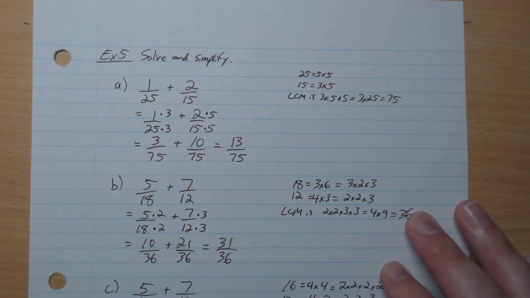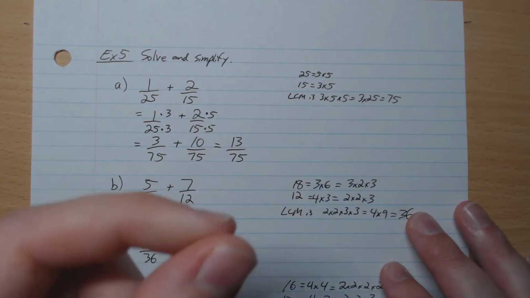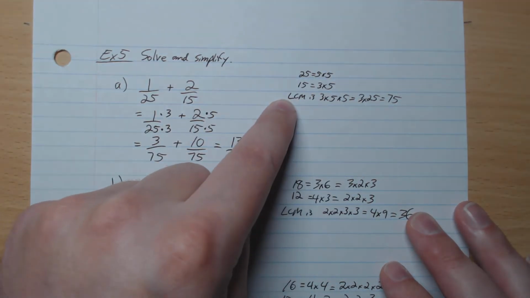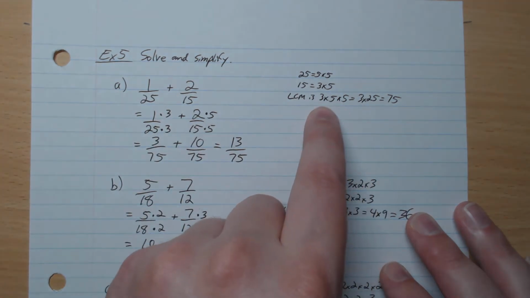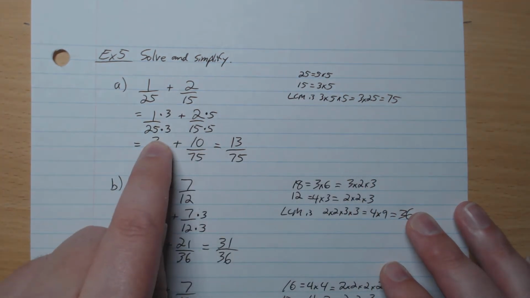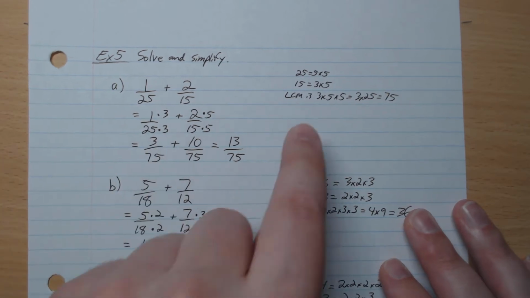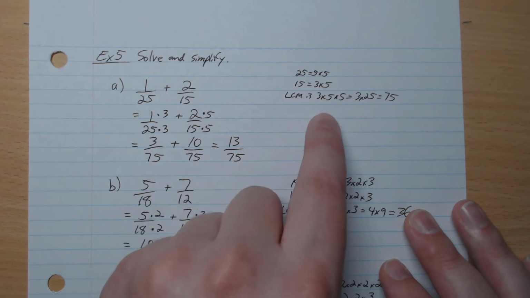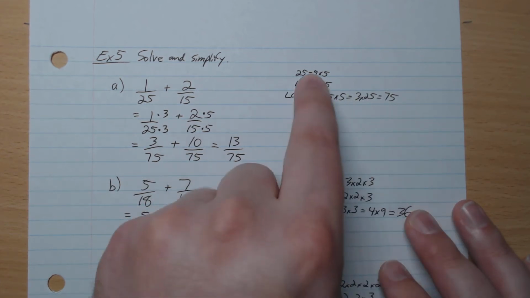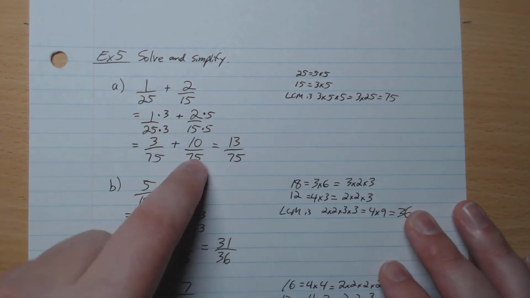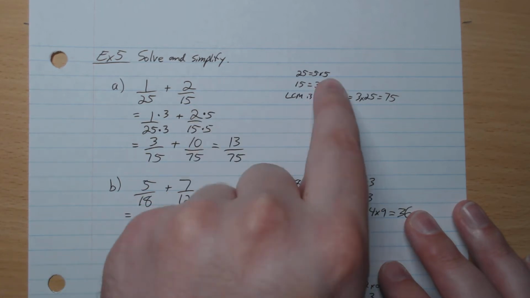Now here's what's really neat. When you write it out like this, you see what multiple you have to multiply to get the LCM. So for 25, 5, 5, all that's missing is the 3. So that's what I'm going to do here. Times 3 to bring it up to 75. And here 15 is 3, 5, and what's missing is 5 to make it 75. So it tells me what number to use to bring it up to 75. So what's missing is the 5 here as such.